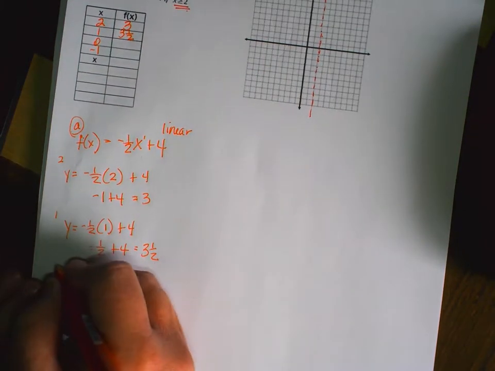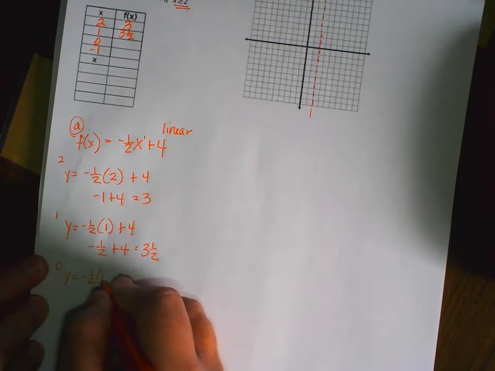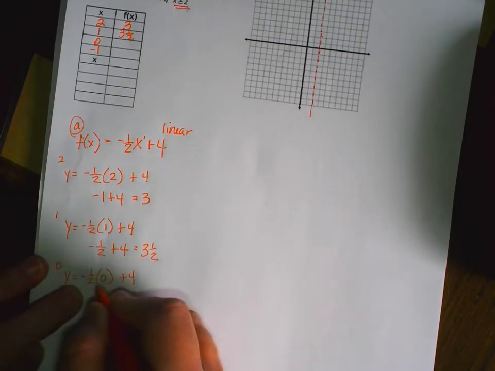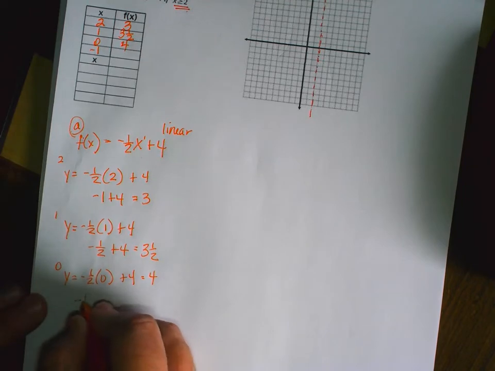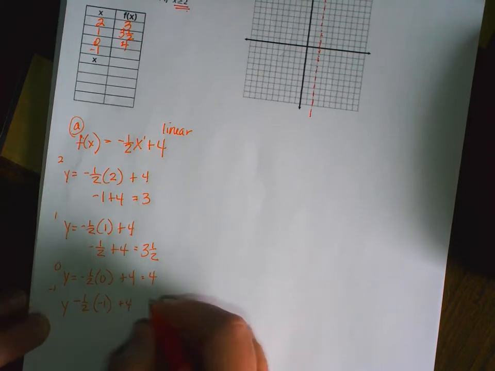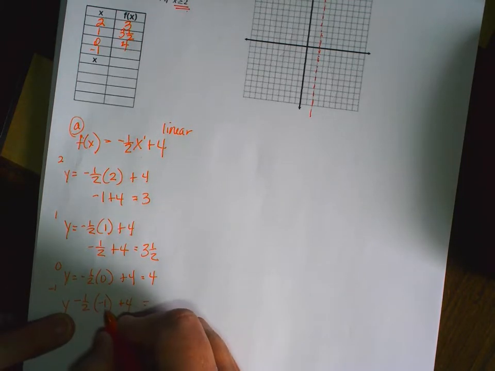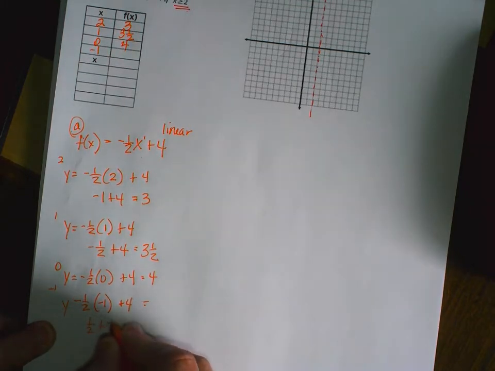Then I'm going to plug in 0. Negative 1/2 times 0 plus 4, and 1/2 times 0 is 0, and 0 plus 4 is 4. And then finally I'm going to plug in negative 1. So I have negative 1/2 times negative 1 plus 4. Negative 1/2 times negative 1 is a positive 1/2, plus 4, and that's 4.5.